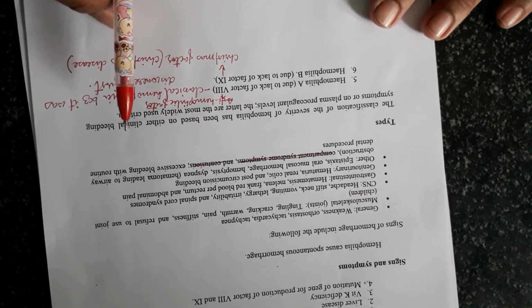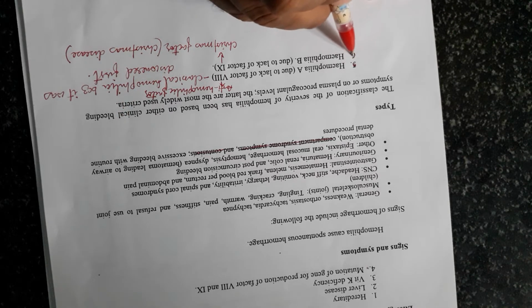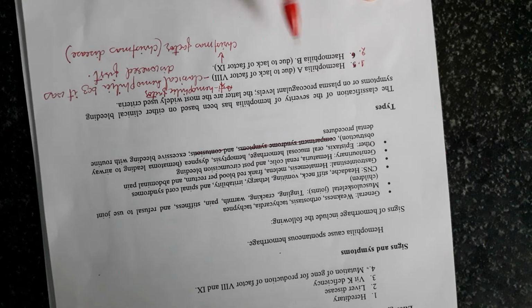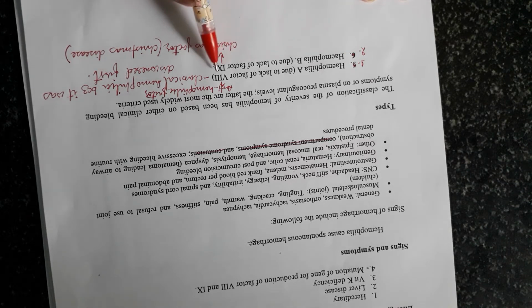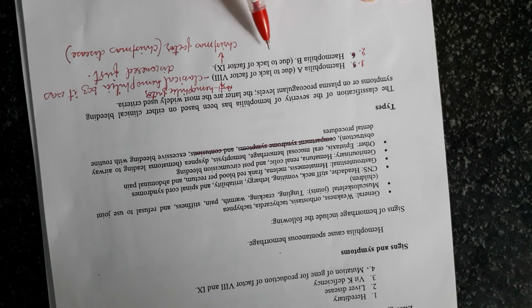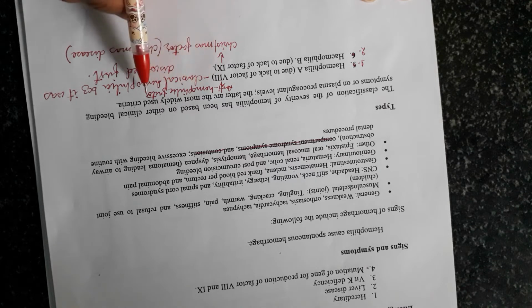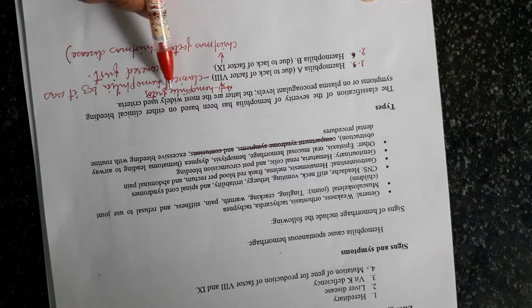Now the types of hemophilia. Generally we have two types of hemophilia. Hemophilia A is due to the lack of factor 8, and hemophilia B is due to the lack of factor 9. Factor 8, if you remember, is also called anti-hemophilic factor. Why is it called the anti-hemophilic factor?